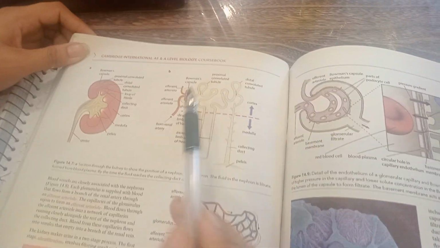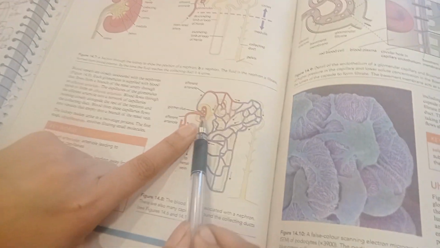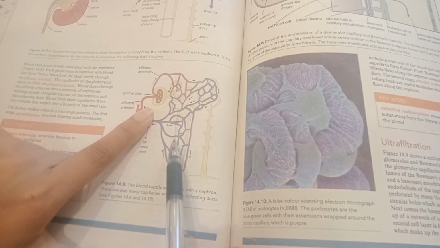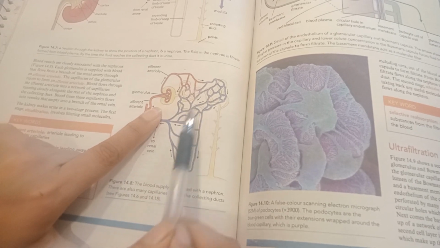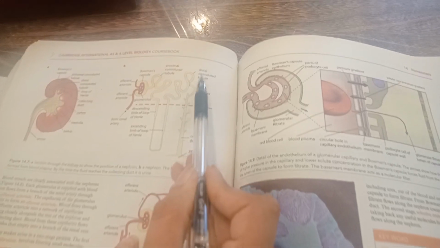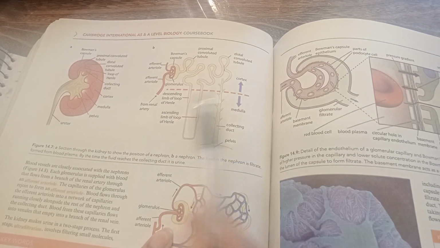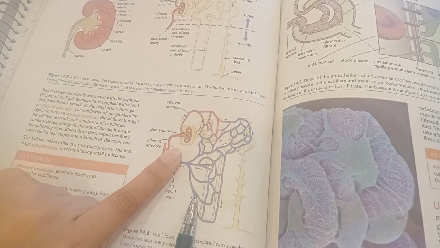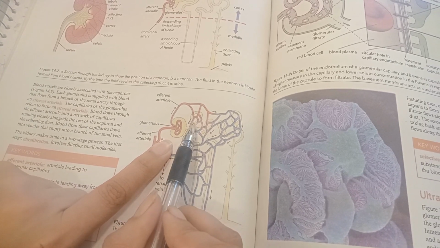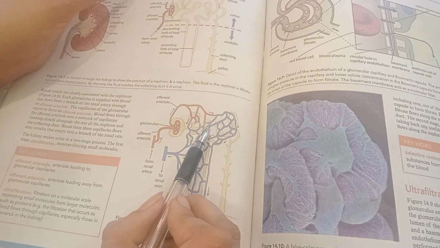it will be reabsorbed. Why will it be reabsorbed? Because if you look over it, you will see that the capillaries are surrounding the tubules. All the capillaries are surrounding all the tubules, like the proximal, distal, descending, and ascending. All the loops are surrounded by these capillaries. So the things which are required by the body are also filtered down. They need to be reabsorbed and given back to the body.